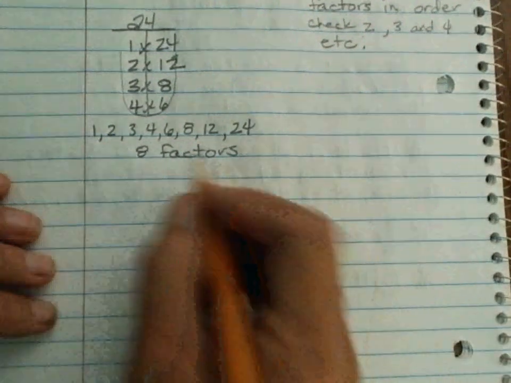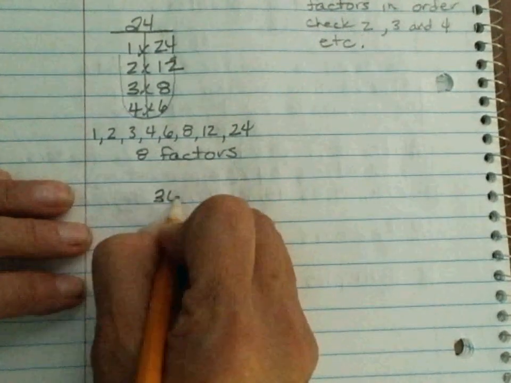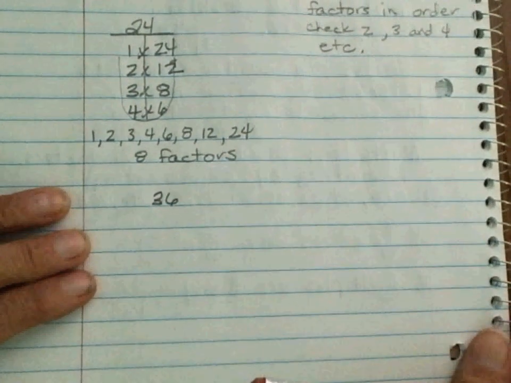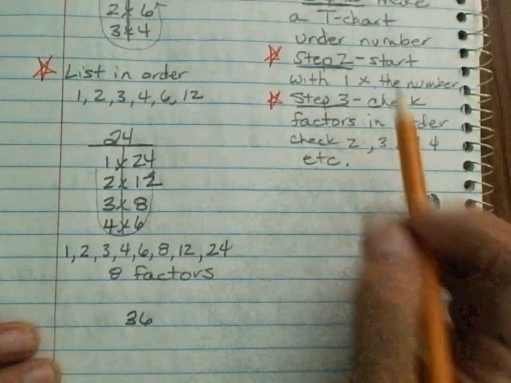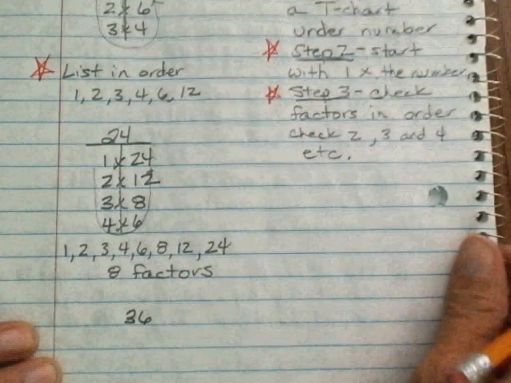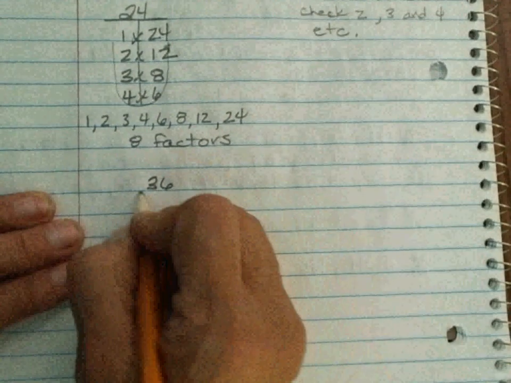Okay, let's do one more. Let's list the factors of 36. So I got my number 36, and I'm following step 1, make a T-chart under the number.